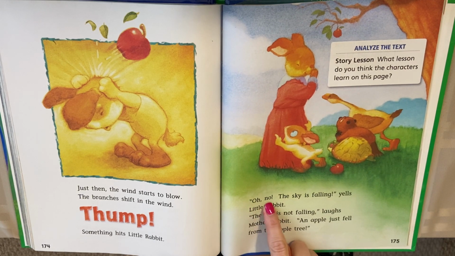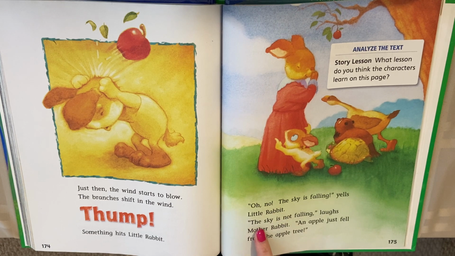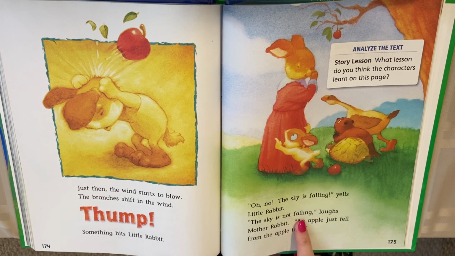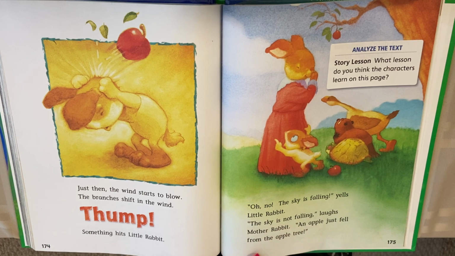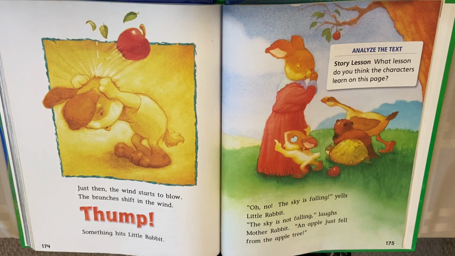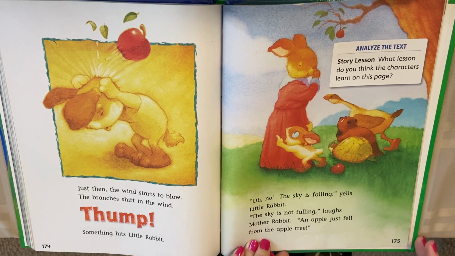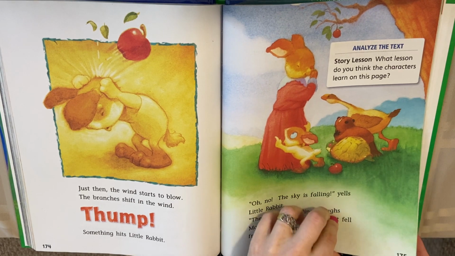"Oh no! The sky is falling," yells Little Rabbit. "The sky is not falling," laughs Mother Rabbit. "An apple just fell from the apple tree." And look at Mommy, she's laughing at him, right? So does he still think the sky's falling? He did, didn't he? But was it the sky? No, just an apple.